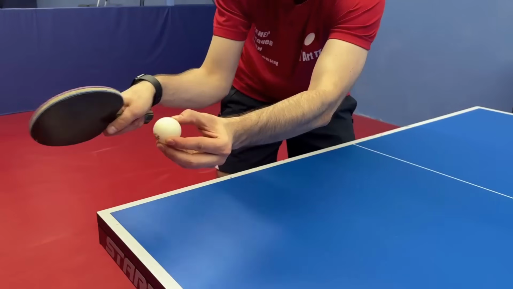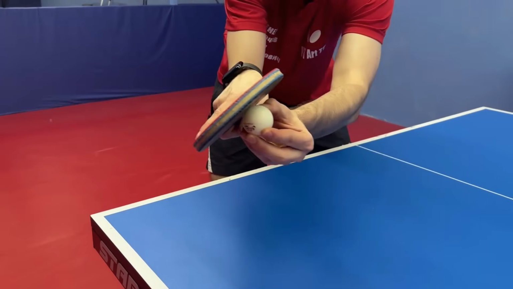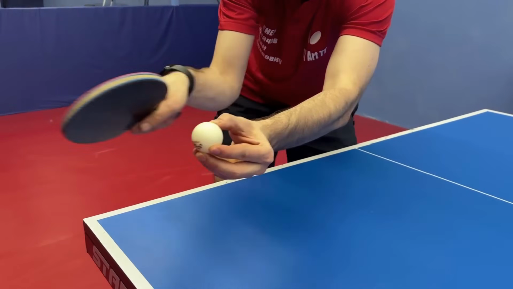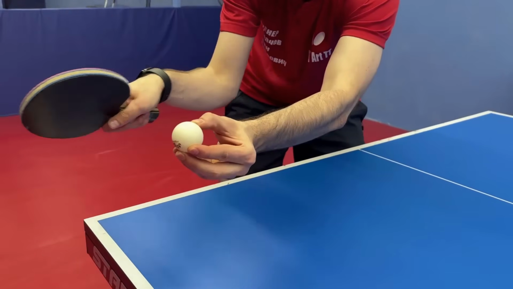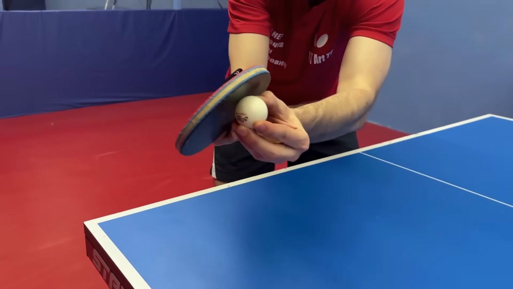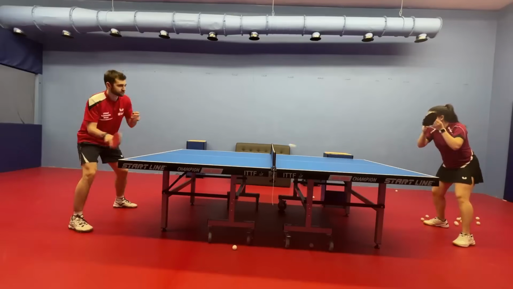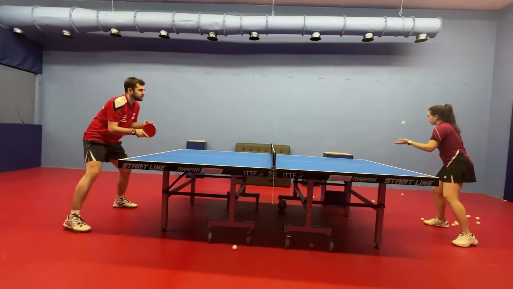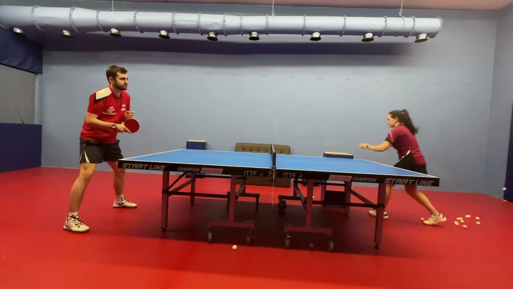What is important to do here? Set the correct racket angle. If with the flat serve we played more from an open position, here you need to cover the ball to neutralize the incoming spin. If you play with an open racket, the ball will either fly off the table or return to the opponent high.